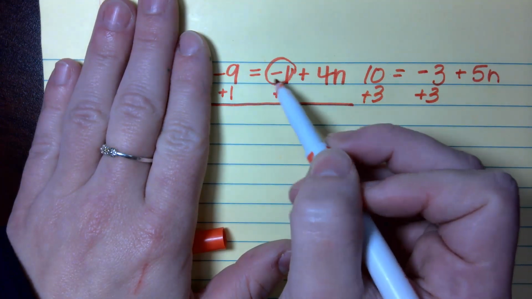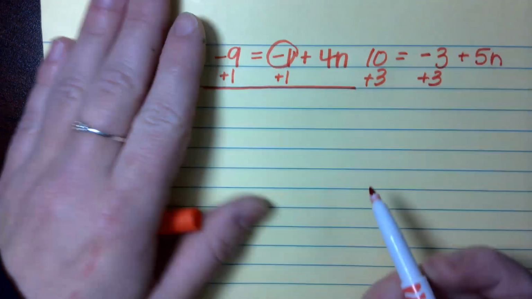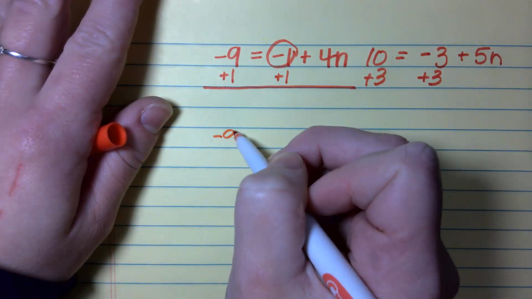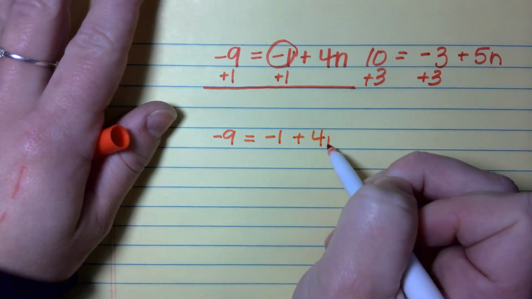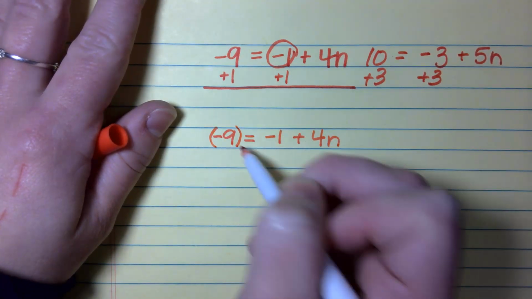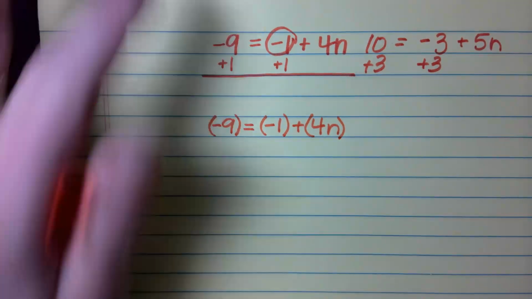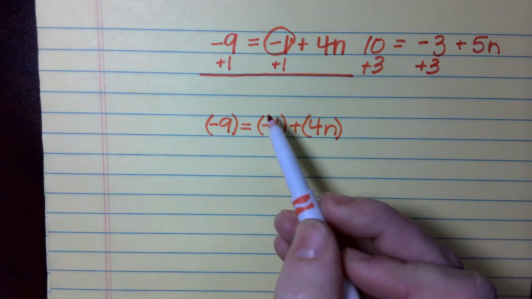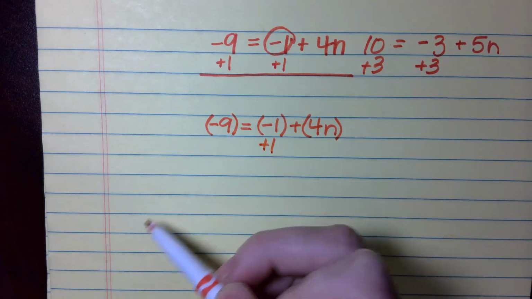We want to get rid of whatever sign is beside it over here. So even if it helps, sometimes parentheses are nice. I've got negative 9, and then I've got a negative 1 plus 4n. That way we would know, okay, if I want to get rid of this negative, I gotta add to cancel it.